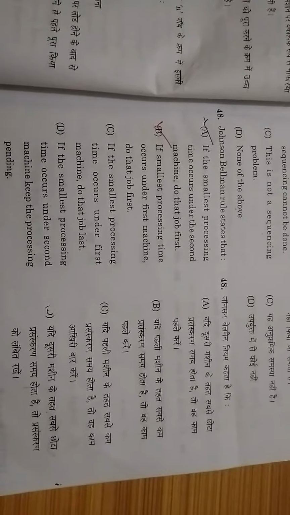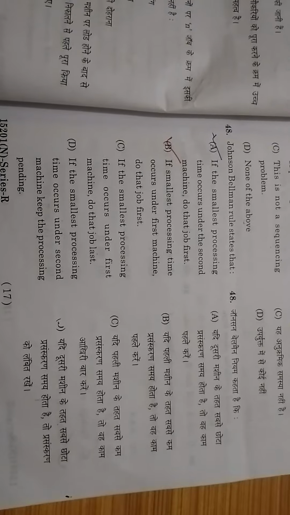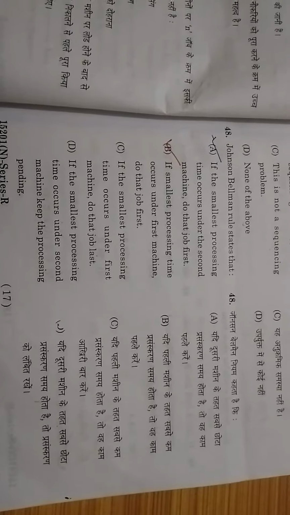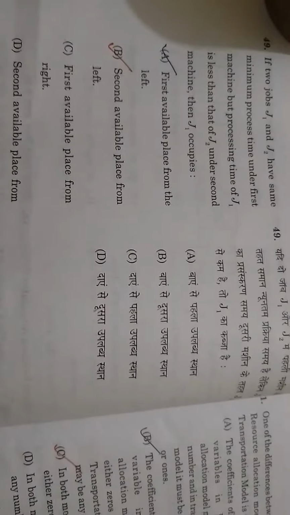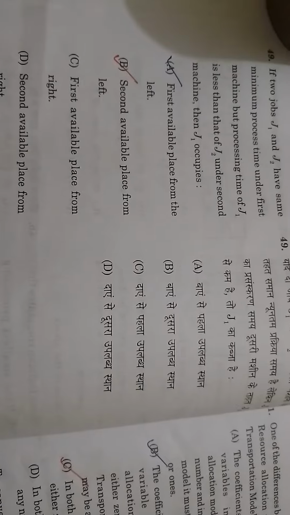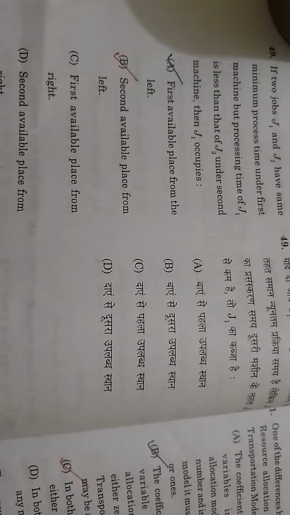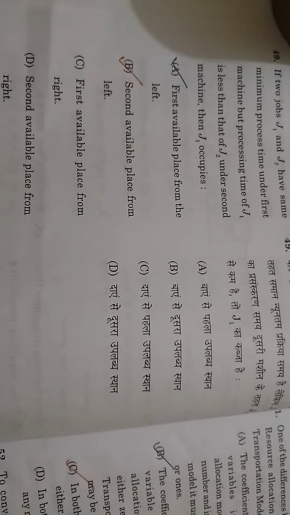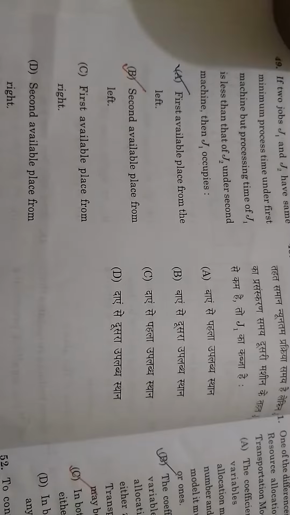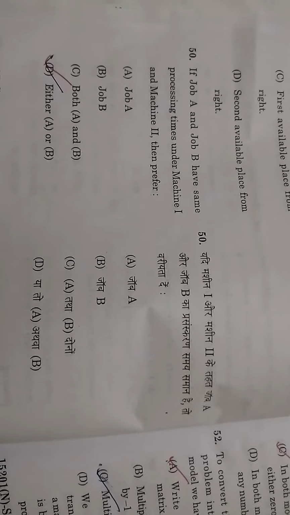Johnson-Bellman Rule states that, it's option B, if smallest processing time occurs under first machine, do that job first. Two jobs, J1 and J2, have same minimum process time under first machine, but processing time of J1 is less than that of J2 under second machine, then J1 occupies, it's option B, second available place from the left. If job A and job B have same processing times under machine 1 and machine 2, then prefer either A or B.